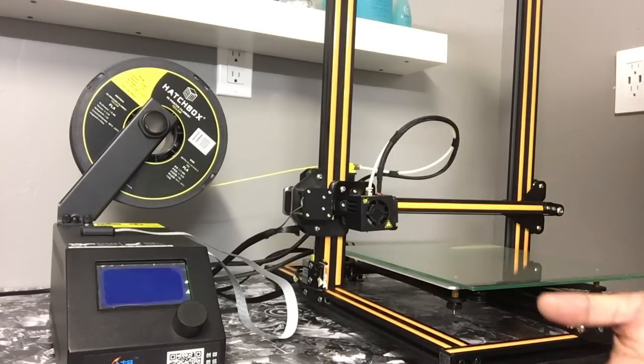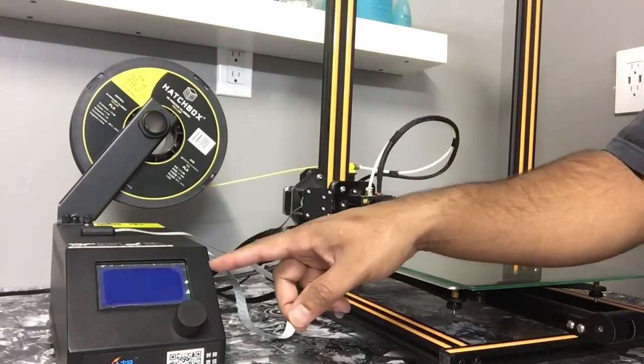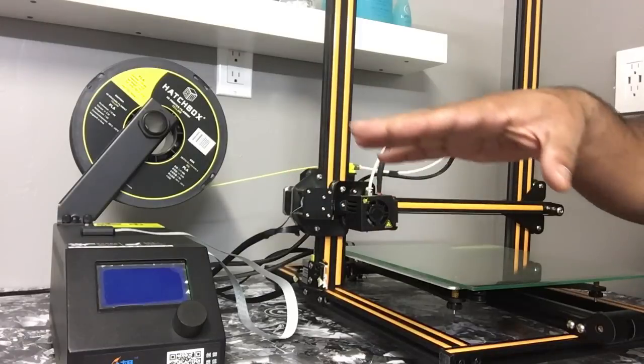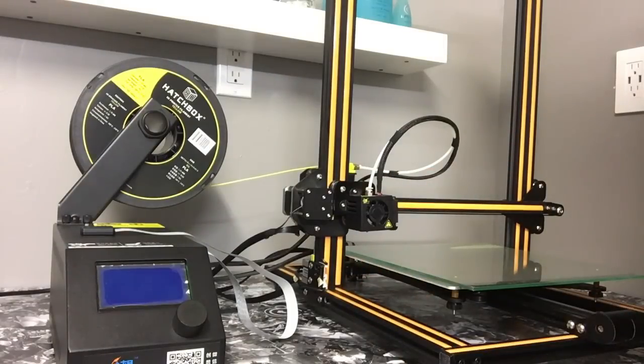The reason you would change filament: one, your roll's about to run out, or you want to change colors or things like that. But that's how you change filament. The common way, like I said, pause the print, change it out. If you have a tune feature in your printer, you can use that to do it. It just depends on which model you have, okay?